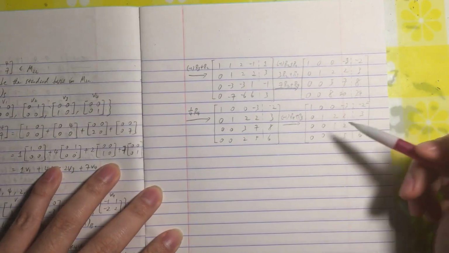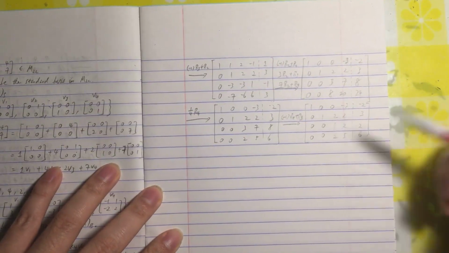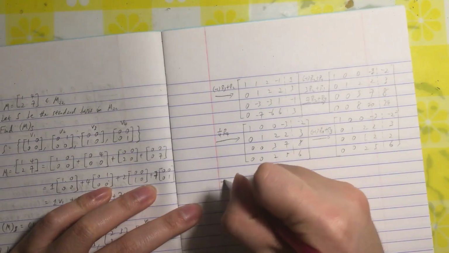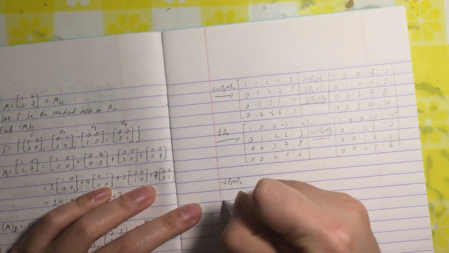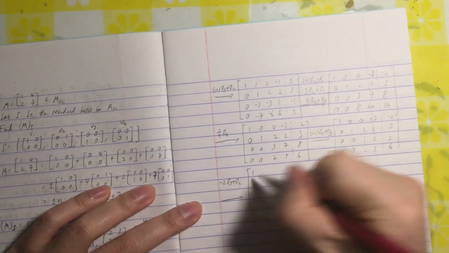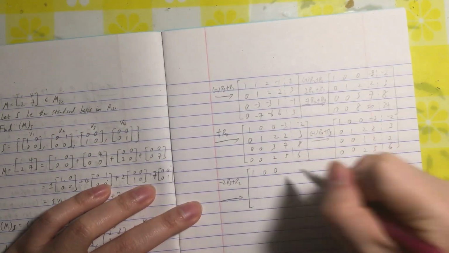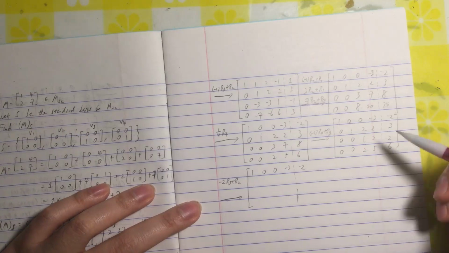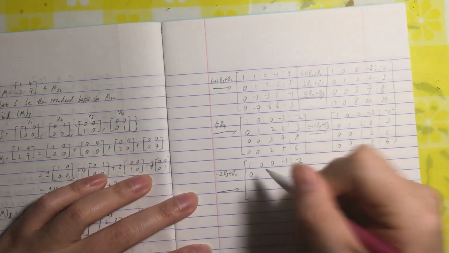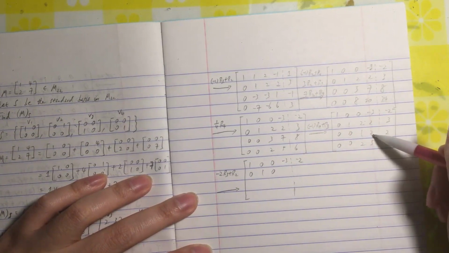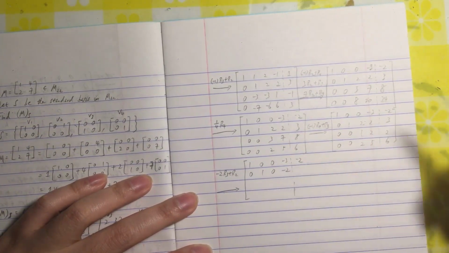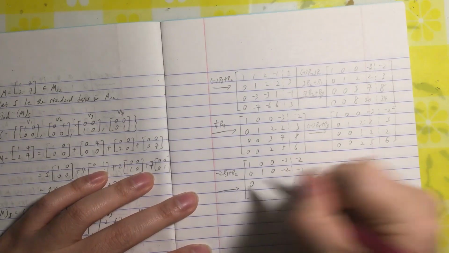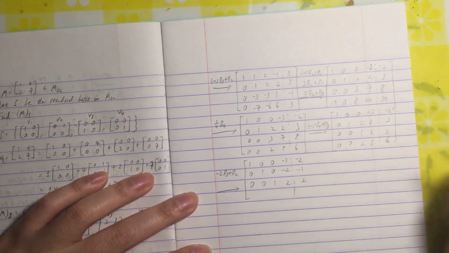Next, a leading one here. I try to make the entries above or below leading one to be 0. Here I can multiply the third row by -2, add it to the second row. I leave the first row the same. 1, 0, 0, -3, -2. I get 0, 1, 0, -4 plus 2 is -2, -4 plus 3 is -1. Leave the third row the same. I get 0, 0, 1, 2, 2.